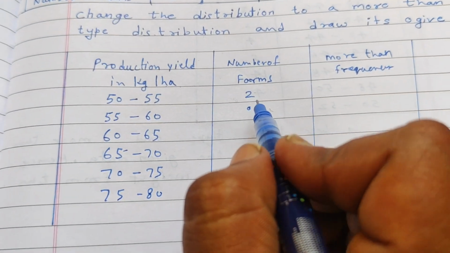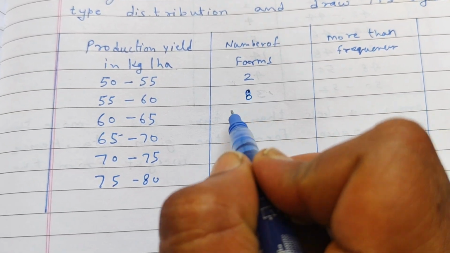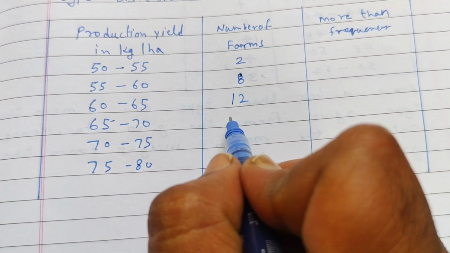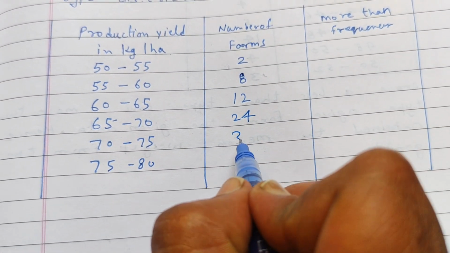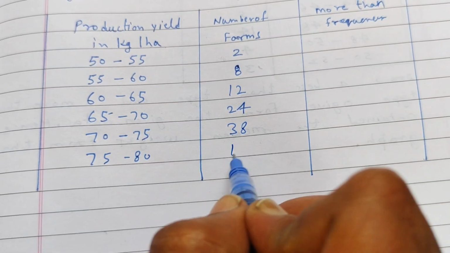The number of farms is 2, 8, 12, 24, 38 and 16.